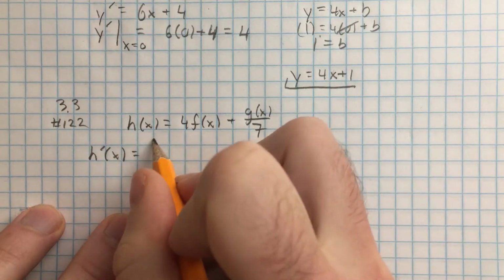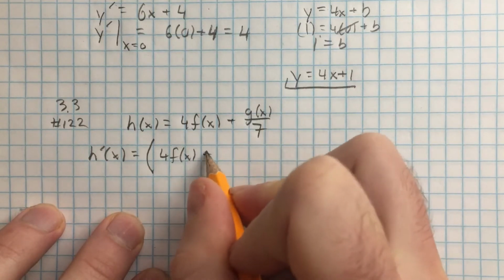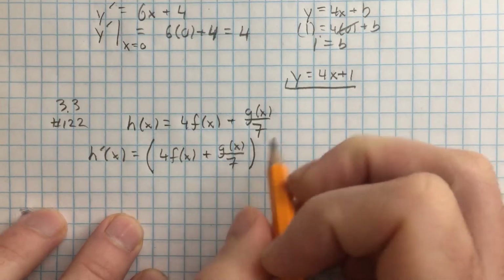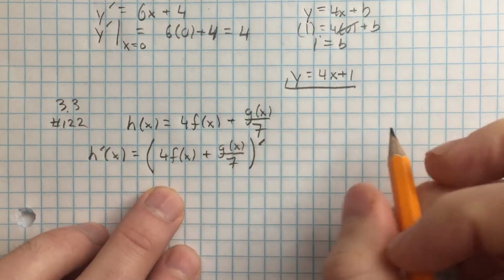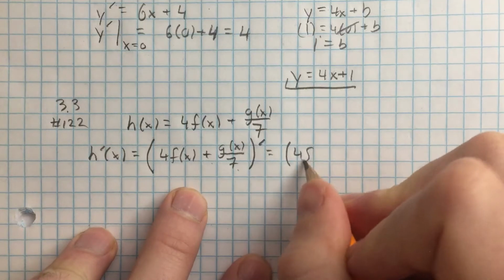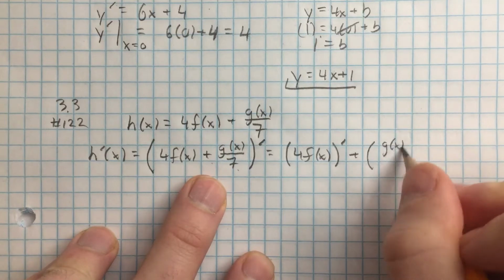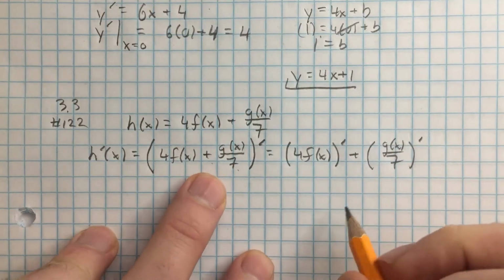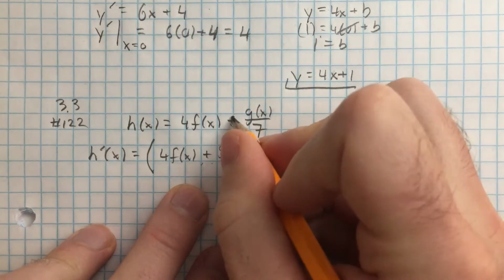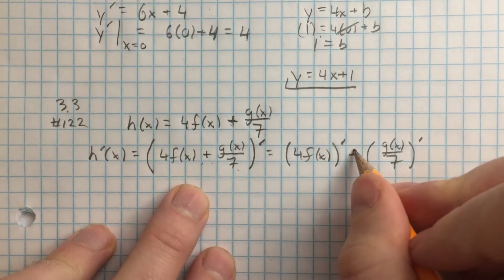So if I apply the derivative to this whole expression here, I'm going to do this showing all the rules in a more elaborate manner in the last couple of problems. So the derivative will first move through the sum and apply itself to these two pieces separately. So you would have 4f of x derivative plus g of x on 7 derivative according to the sum rule, because that's the most outer operation happening. The derivative will apply itself to the sum of these two expressions firstly. So that gets the distribution, as we've seen from the rules before.